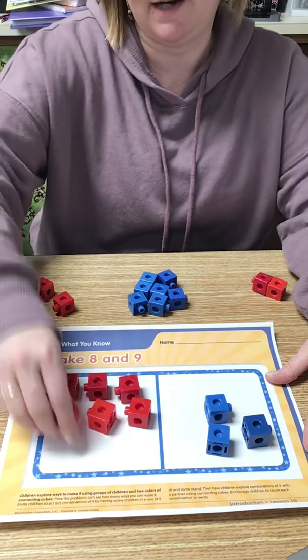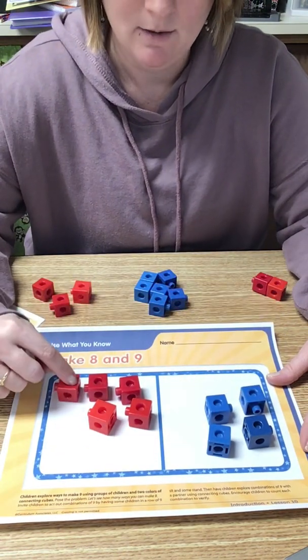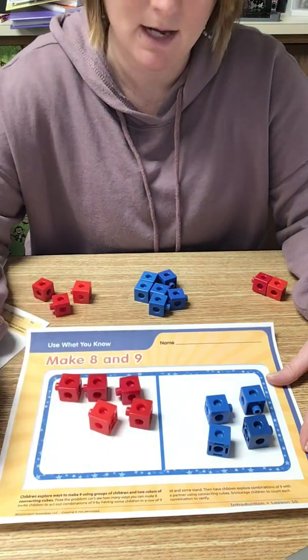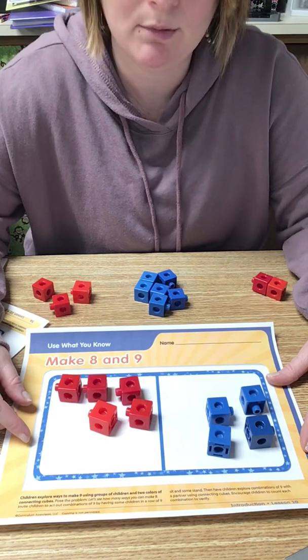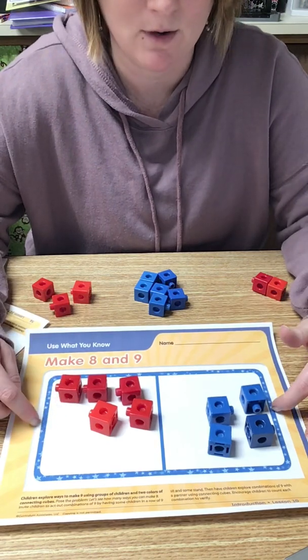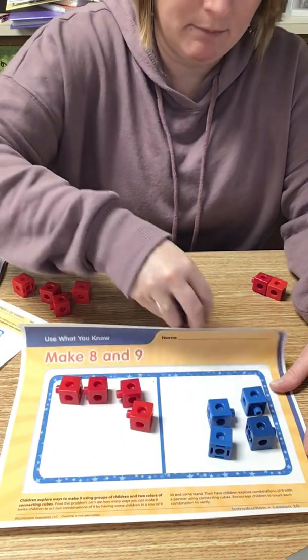Okay, now I can take away another red one and add a blue one, and I have 1, 2, 3, 4, 5 red ones, and 1, 2, 3, 4 blue ones. So 5 and 4 make 9. So we take away another red one and add a blue one.